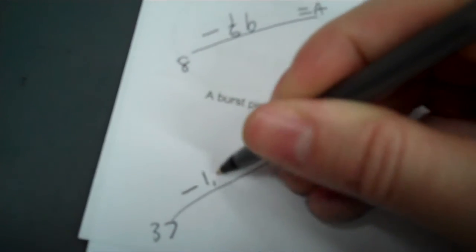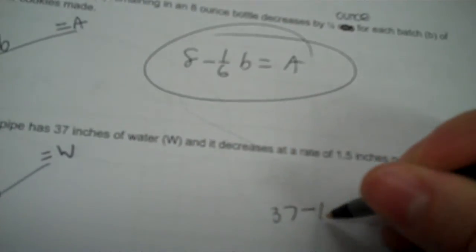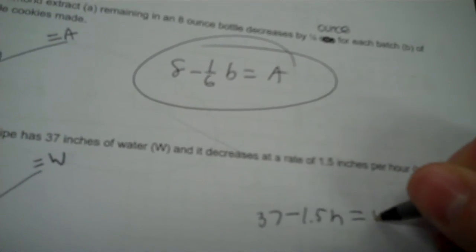Okay, a burst pipe has 37 inches of water, so we know we got 37 at the beginning, and that's W, so that's my dependent variable. I put equals W at top, and it decreases at a rate of 1.5 inches per hour, so decrease is minus 1.5, but it happens every hour, so then I use H as my independent variable. So it's 37 minus 1.5 H equals W. Bam.